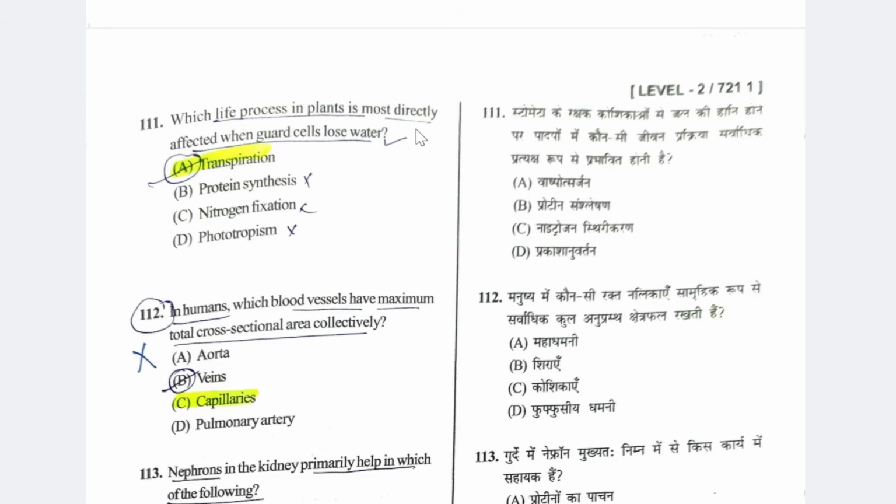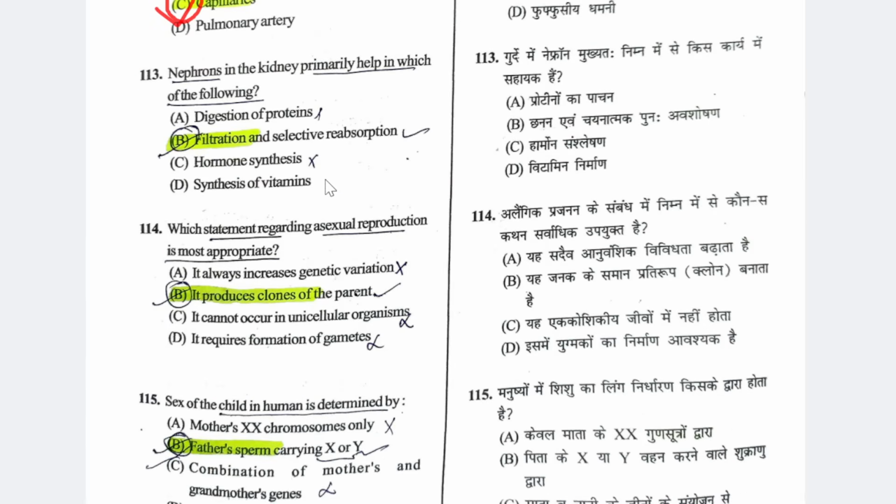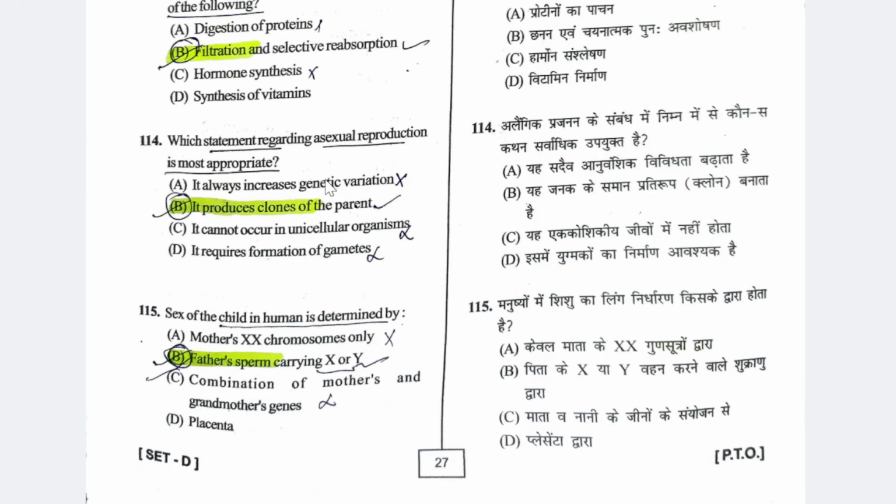Which life process in plants is most directly affected when guard cells lose water? So answer number A, transpiration will be the correct answer. In humans, which blood vessels have maximum total cross-sectional area collectively? So answer will be capillaries, option number C. 113. Nephrons in the kidney primarily help in which of the following? B. Filtration and selective reabsorption.